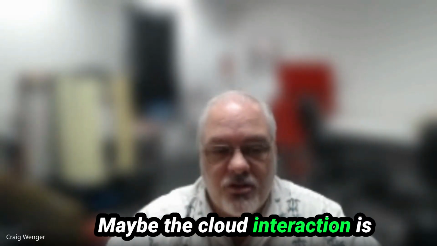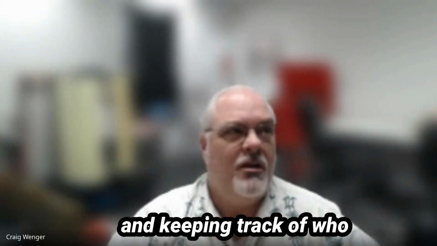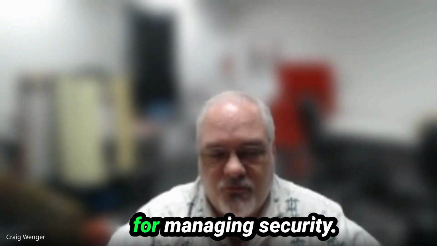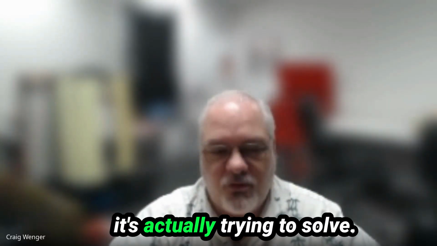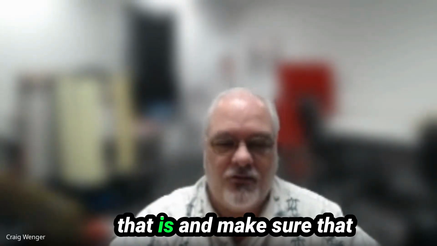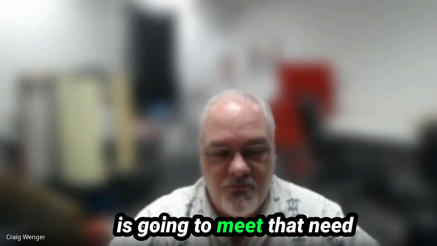Maybe the cloud interaction is just for device identification and keeping track of who has what device. Maybe the cloud interaction is for managing security. So whatever its primary function is, whatever problem it's actually trying to solve, we want to understand what that is and make sure that the firmware that we develop is going to meet that need.